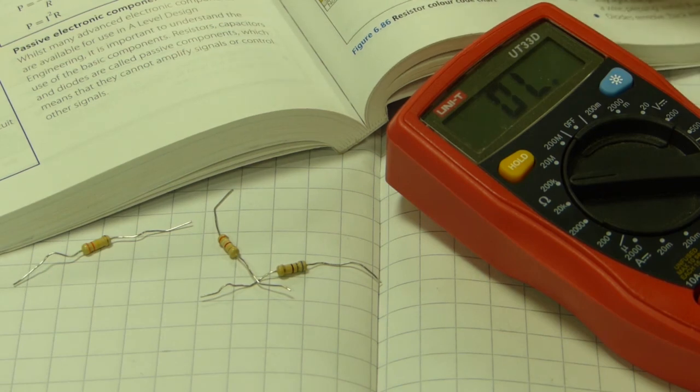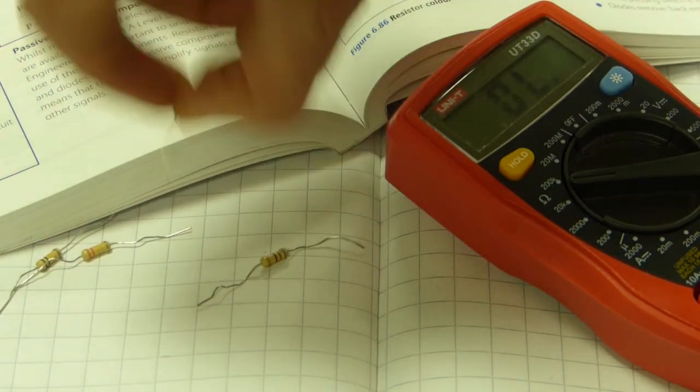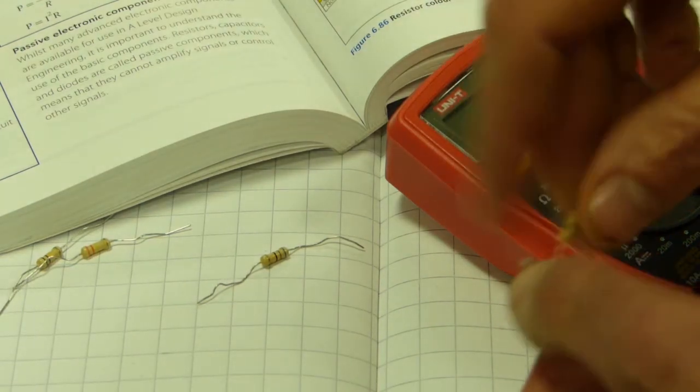So double checking that. Brown 1, black 0, and then yellow 10,000. So 10 times 10,000, 100,000. Let's try another one here.